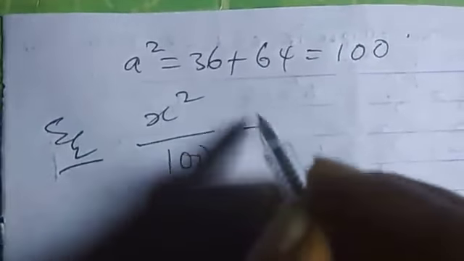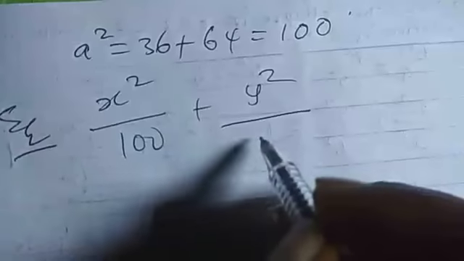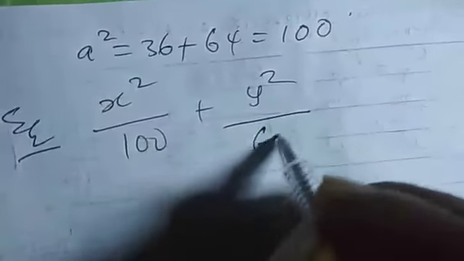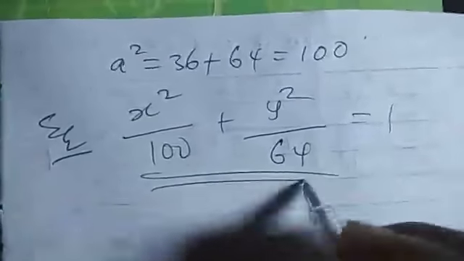So I can now say that the equation becomes x square over 100 plus y square over 64 equal to 1. This is the required equation of the ellipse.